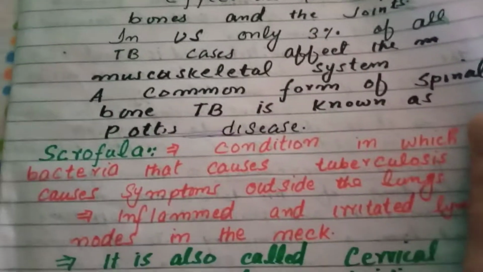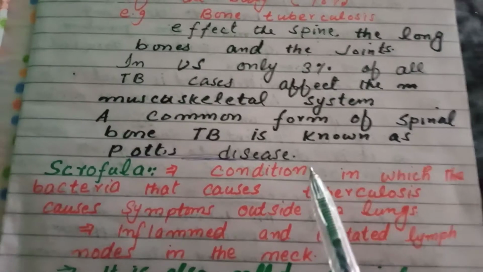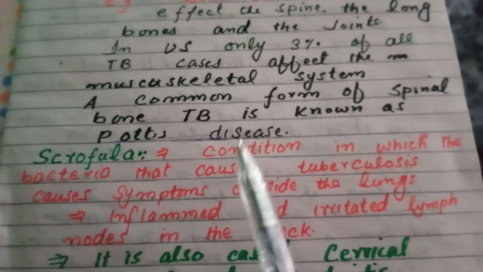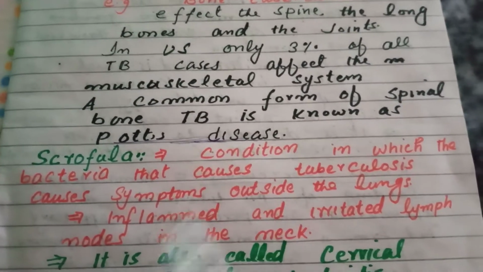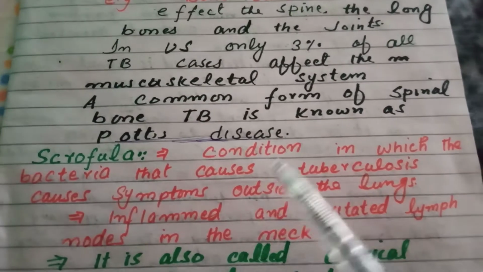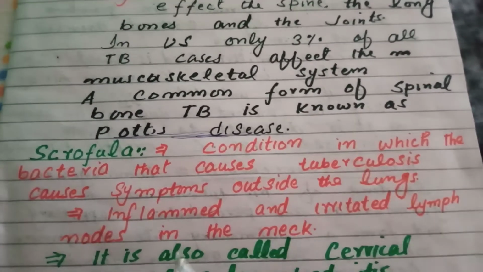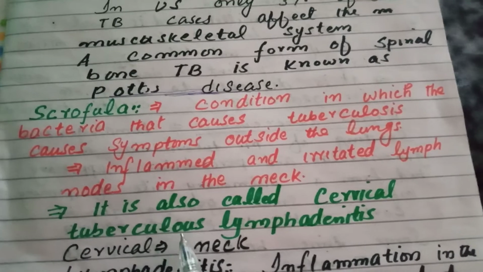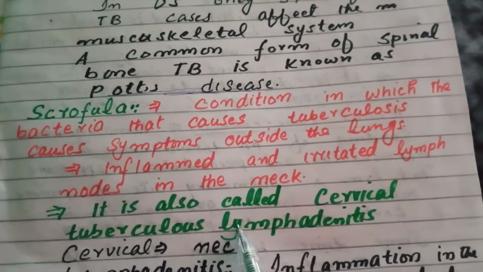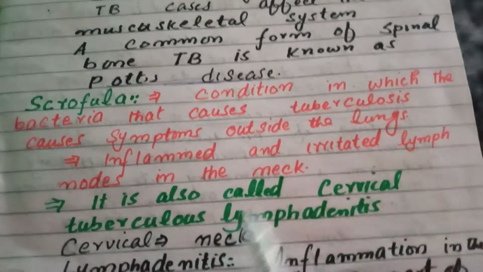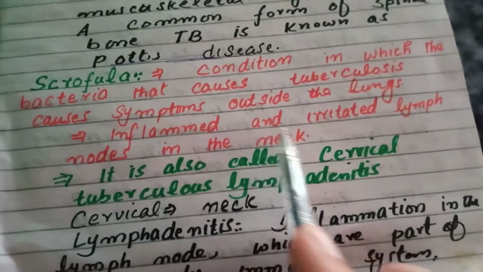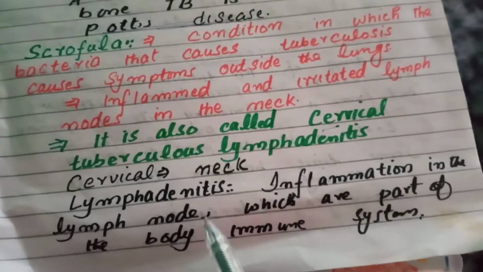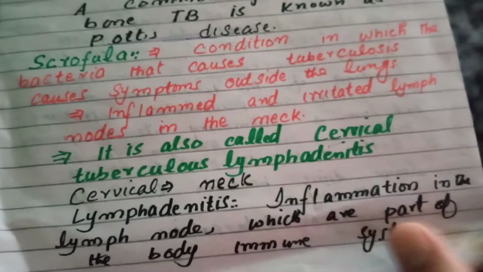Now, another terminology: what is scrofula? Scrofula is a condition in which the bacteria that cause tuberculosis cause symptoms outside the lungs: an inflamed and irritated lymph node in the neck. It is also called cervical tubercular lymphadenitis. What does it mean? Cervical means neck, and lymphadenitis means inflammation in the lymph nodes, which are part of the body's immune system.